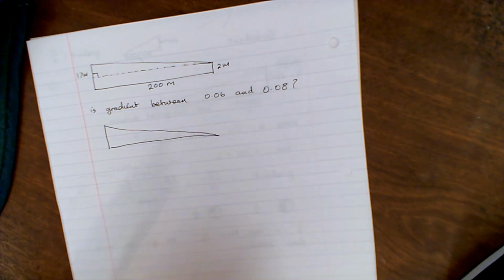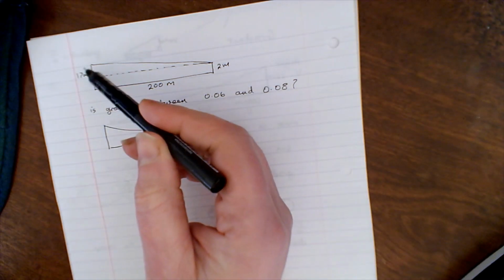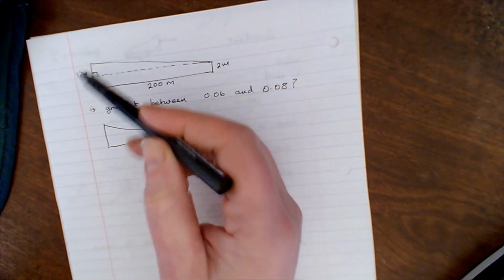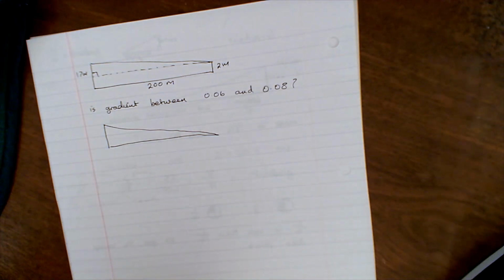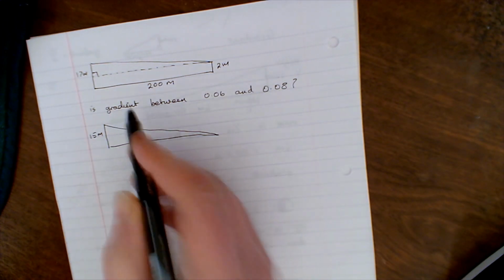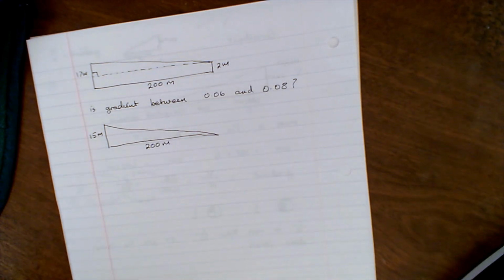Also not to scale, not to that scale or any other scale. If that was 17 meters all the way down, and this is 2 meters, then this bit must be 17 minus 2, which is 15 meters. And along the way we have 200 meters. Okay, so we've sorted out the awkward bit.